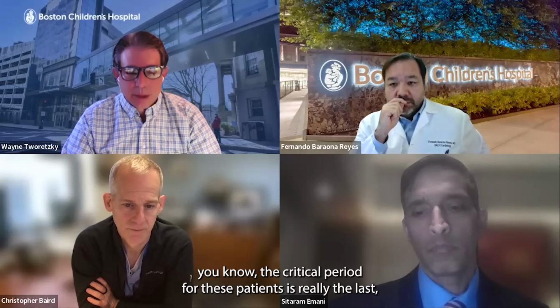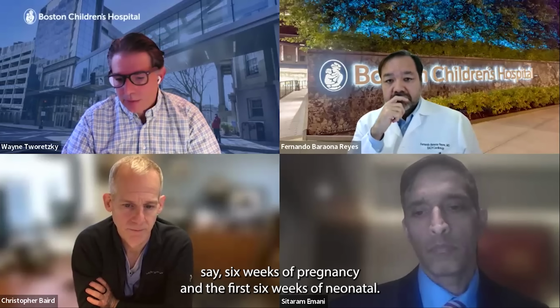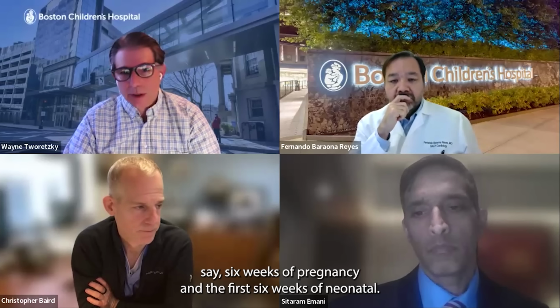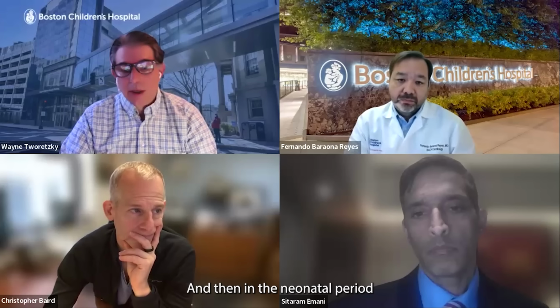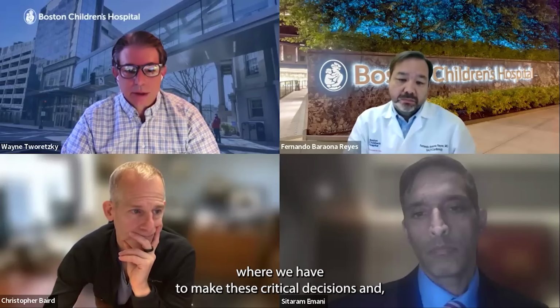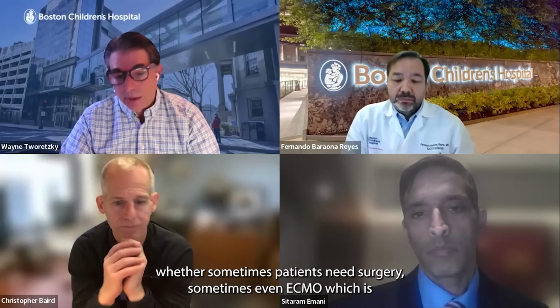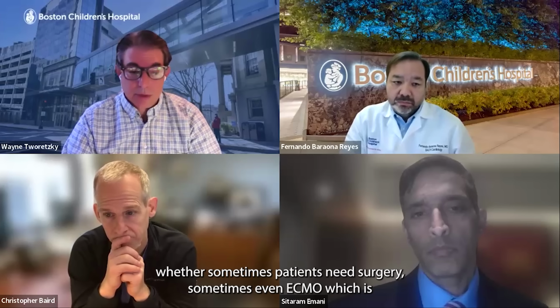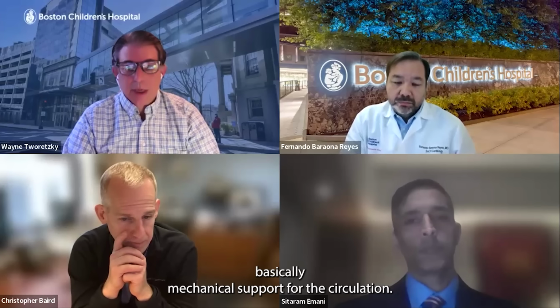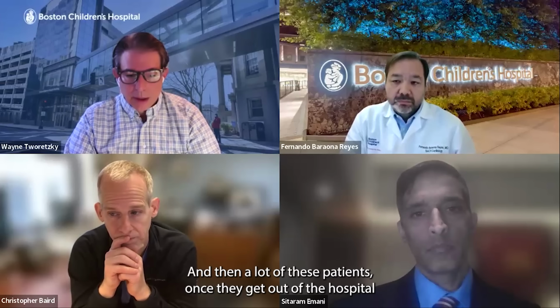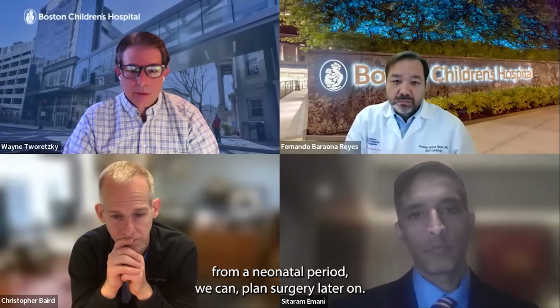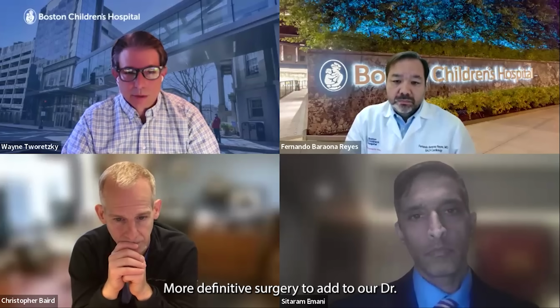The critical period for these patients is really the last, say, 6 weeks of pregnancy and the first 6 weeks of neonatal life. That's the critical time when they can get sicker, as fetuses and then in the neonatal period, where we have to make these critical decisions, and sometimes the patients need surgery, sometimes even ECMO, which is basically mechanical support for their circulation. So those are the critical time periods. And then a lot of these patients, once they get out of the hospital from the neonatal period, we can plan surgery later on, more definitive surgery.